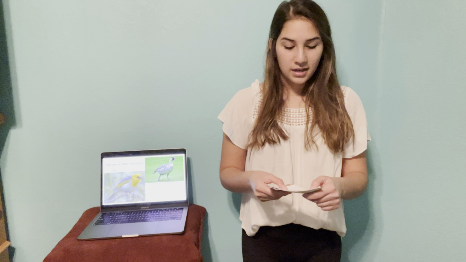Invasive species can affect native organisms. So feral cats do affect and are predators to native birds and native insects in Hawaii. I have two examples of native birds here, the palila bird, which is an endangered species, and the nene bird, which is a Hawaiian goose.